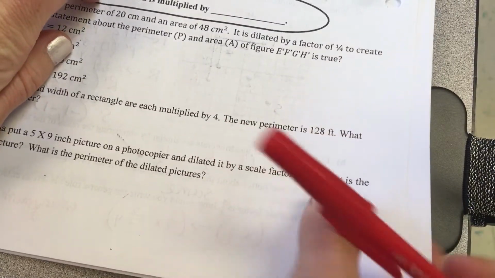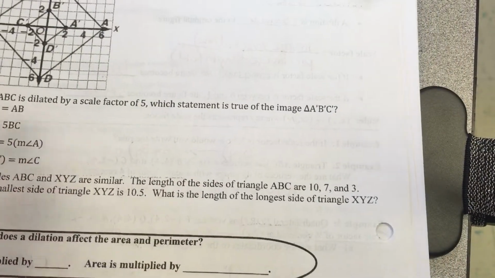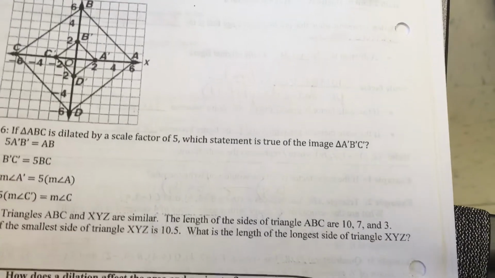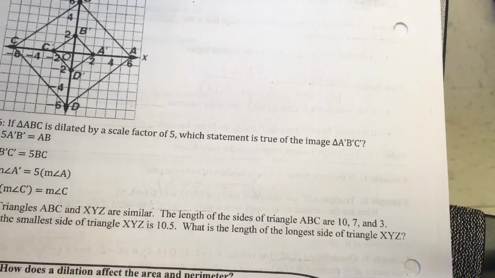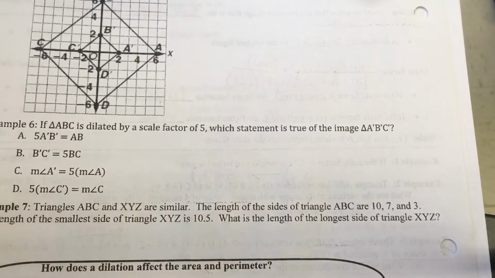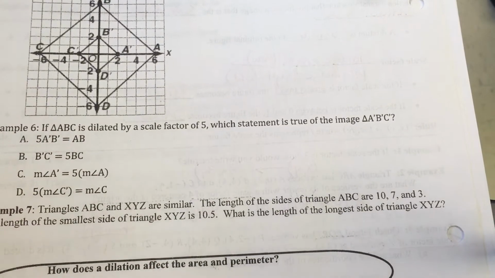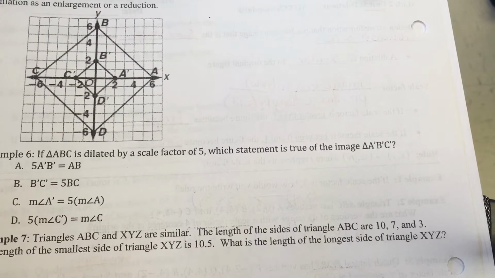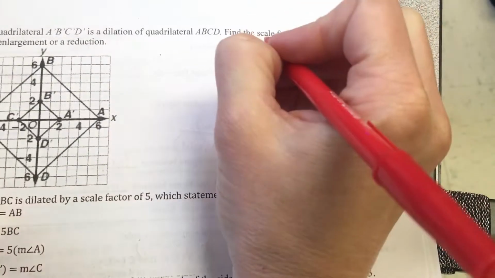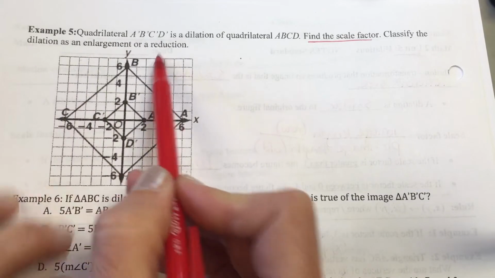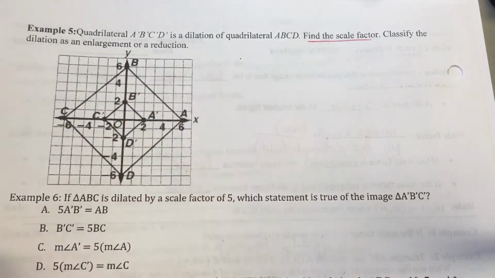All right, flip it over. All right, example 5. Quadrilateral A prime, B prime, C prime is a dilation of quadrilateral A, B, C, D. Find the scale factor and then classify it as an enlargement or reduction, okay?